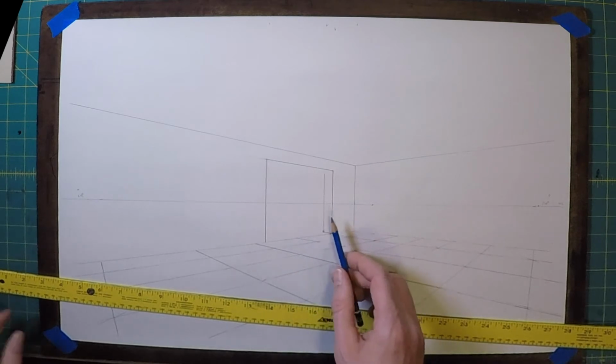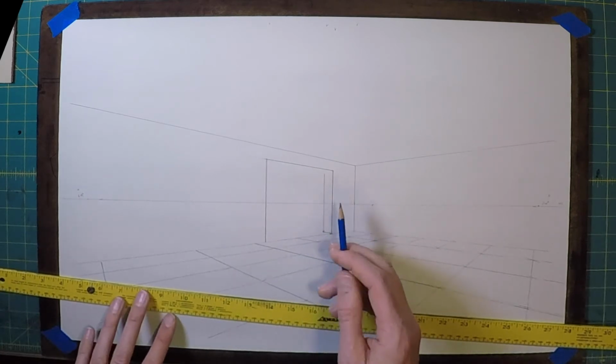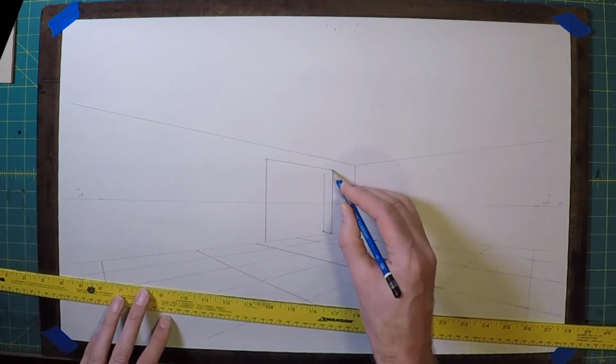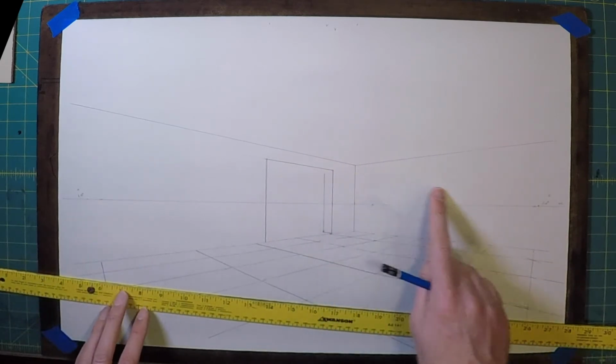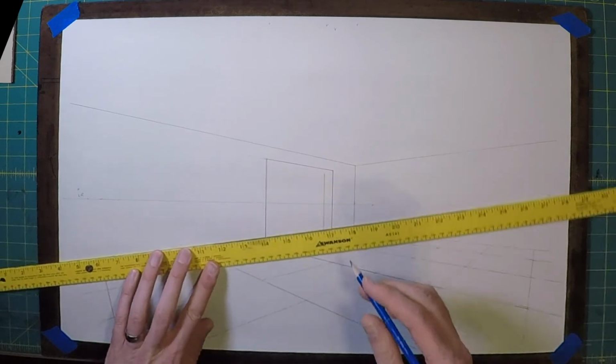Our horizon line, our eye level, is below it, so we're going to see that surface, and it comes off of this point right here. Does it go there, or does it go here? Well, already going here, so it doesn't make sense to do another one there.